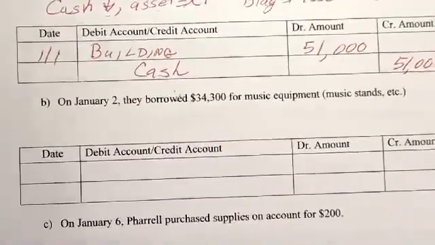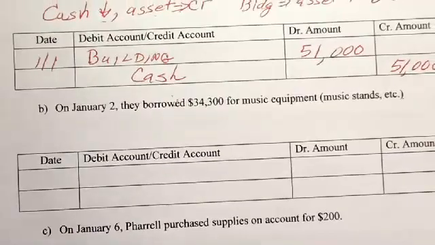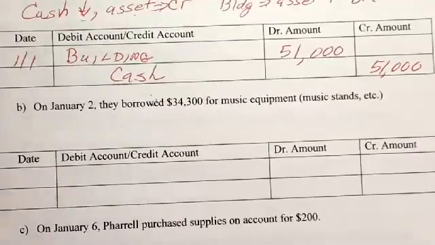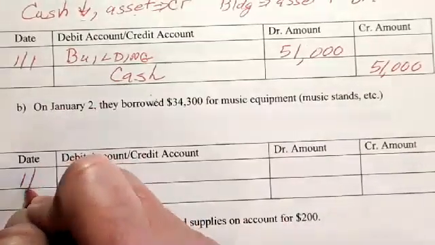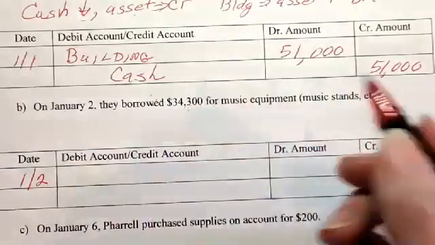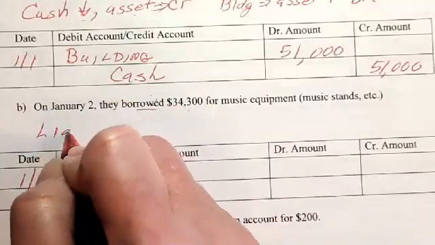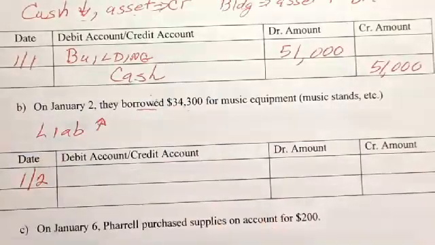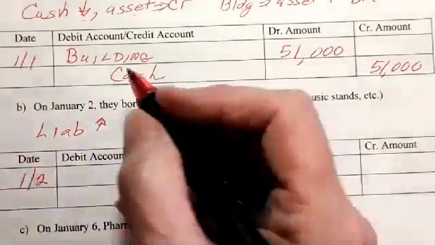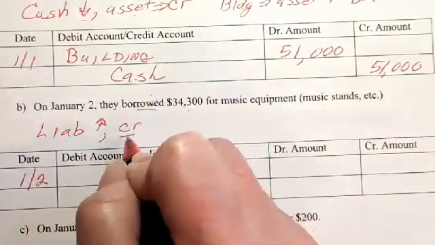On January 2nd, they borrowed some money to buy some music stands and other equipment. So on 1-2, they borrowed money. If you see the word borrow, that means it's a liability. So our liability goes up. To increase a liability, you credit.